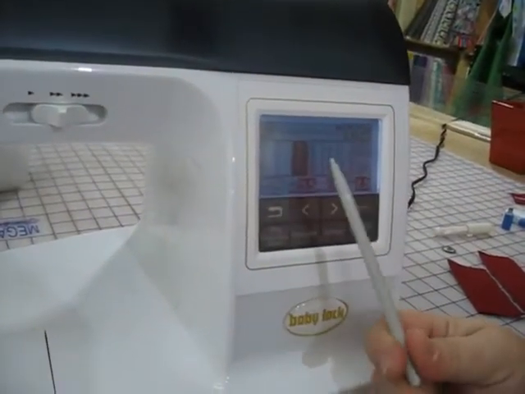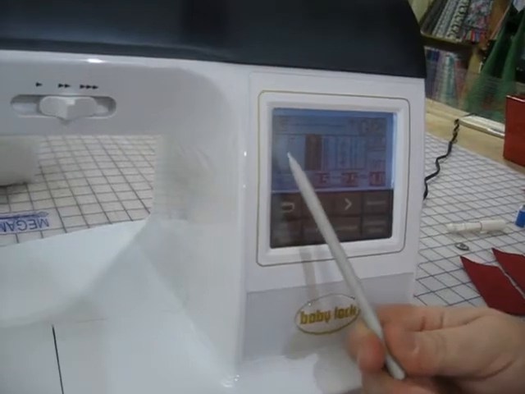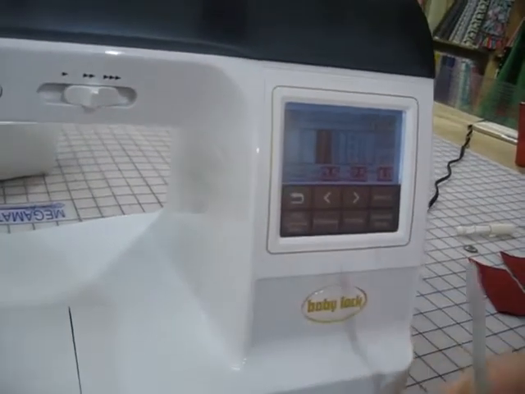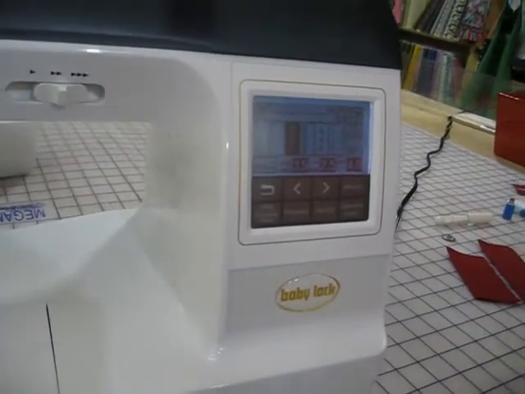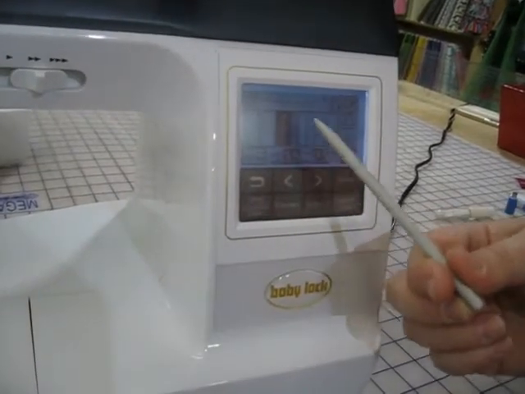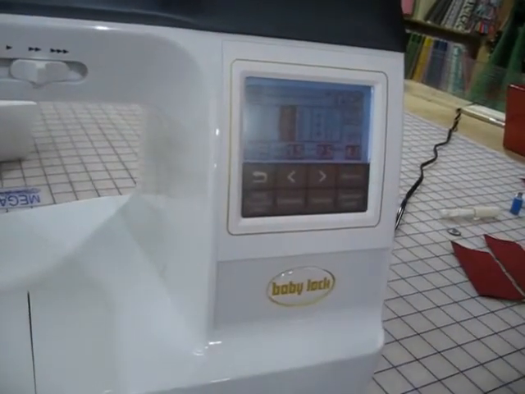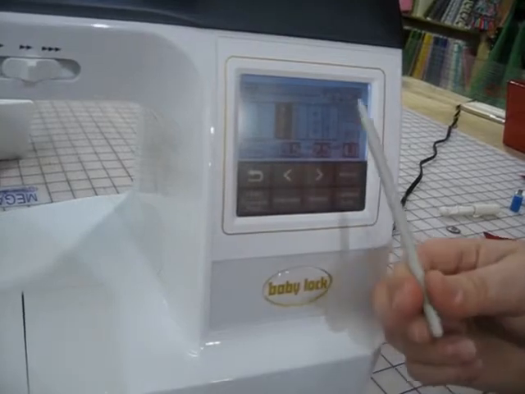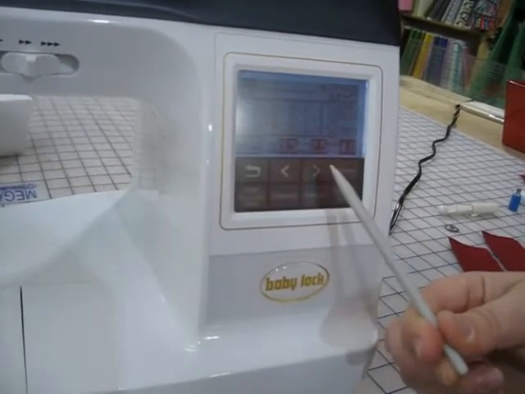Mine is automatically set to sew in the center. Yours may be automatically set to sew on the left. You can change that in your settings button. And notice because it's the center, it is 3 out of the 71 stitches. I can select different stitches by scrolling to the right or the left.